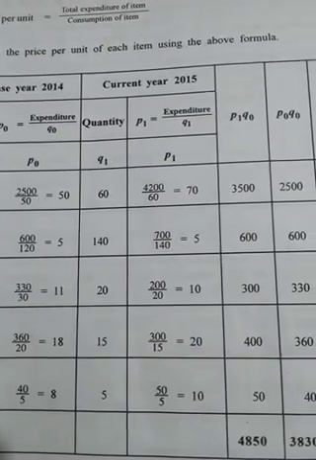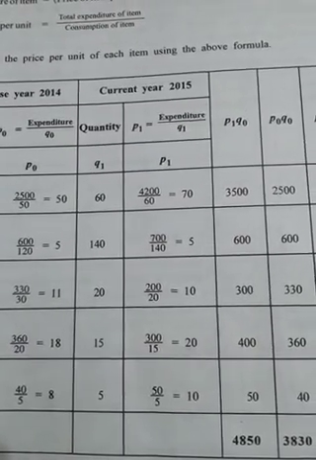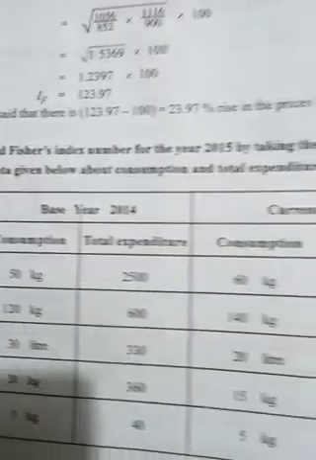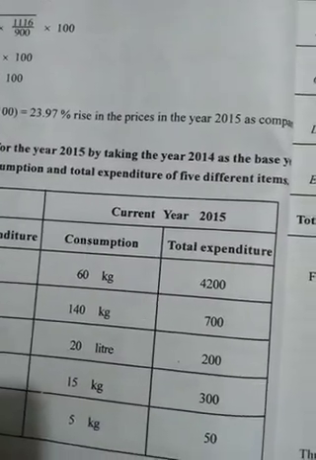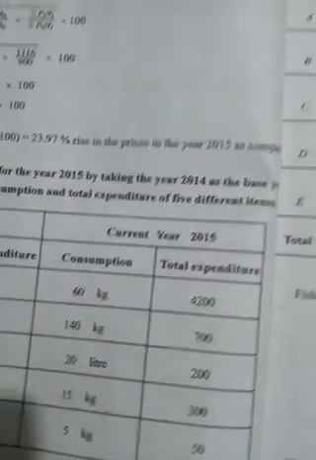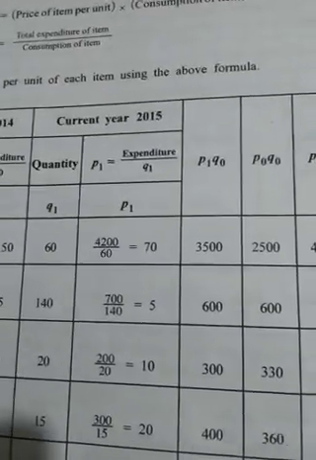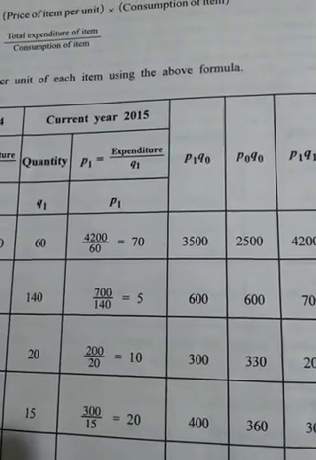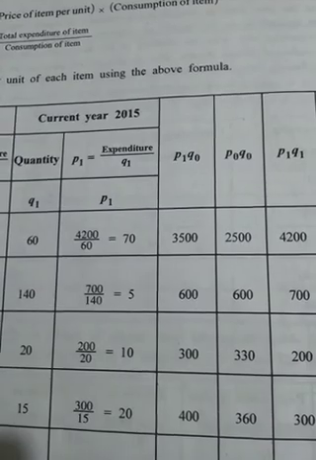When it comes to the current year, here we know the total amount we are paying is 4,200. See the table, 4,200 rupees you are paying for 60 kg. So what is the calculation? 4,200 divided by 60. Then you get the price in the current year, P1, as 70.